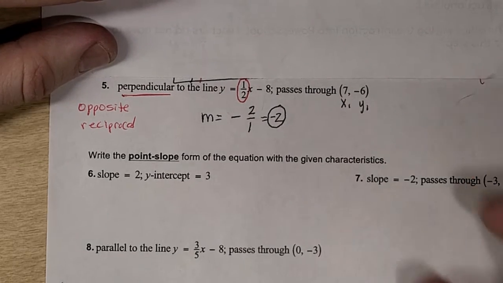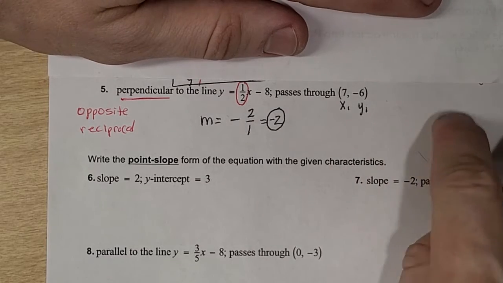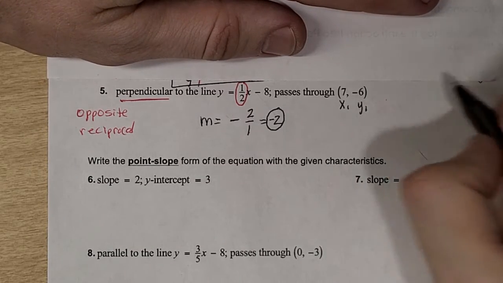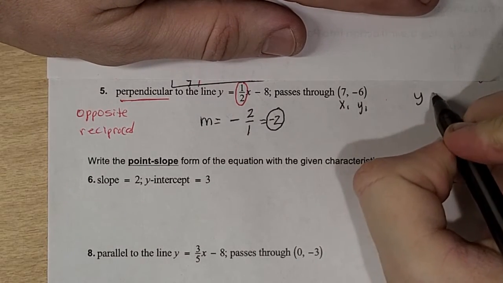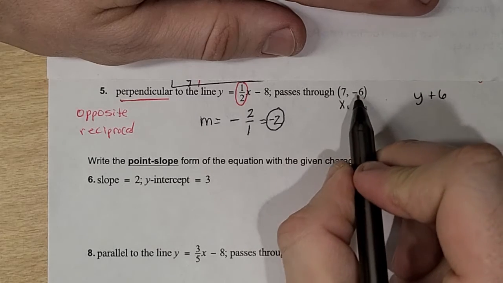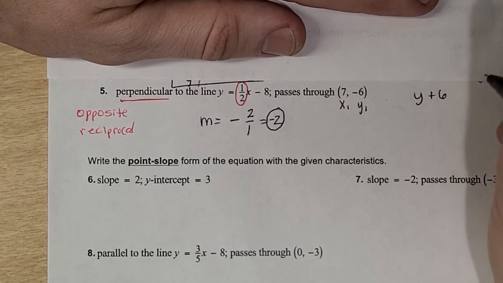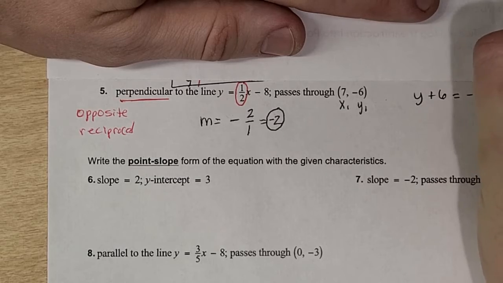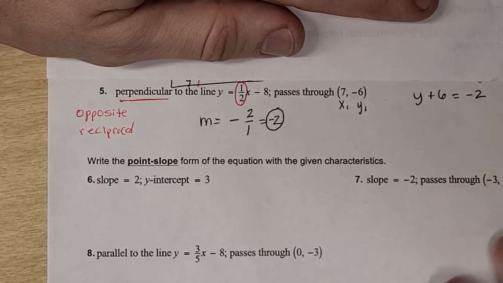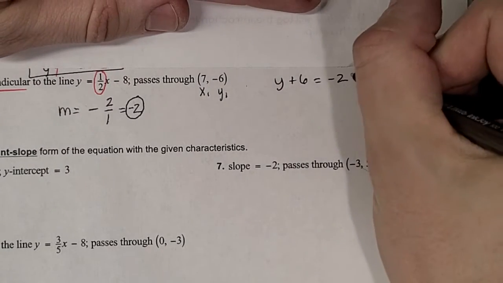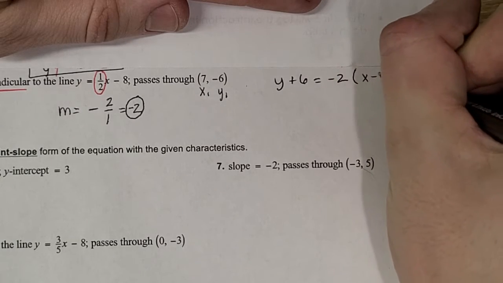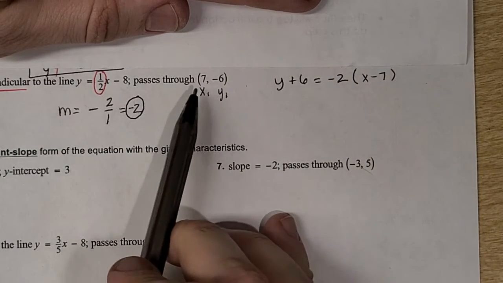All right, now I'm going to do exactly what I did before. I'm going to do this over here. I'm going to say y opposite y1, which is negative 6, so opposite is positive 6, equals that slope that we just discovered. Make sure you can see it. Parentheses x opposite x1, which comes from this right here.